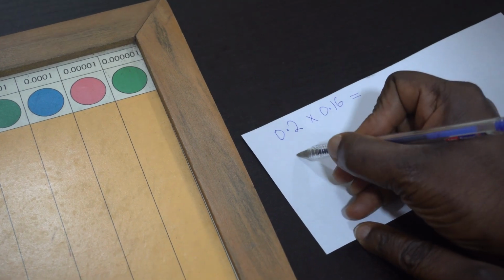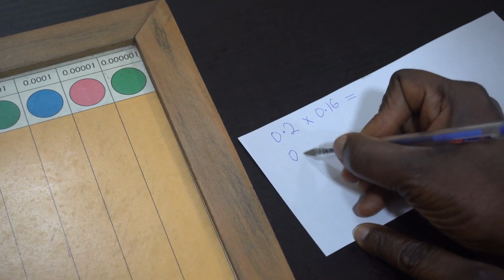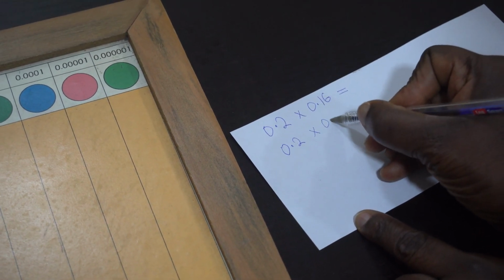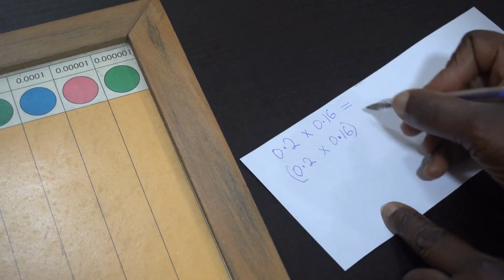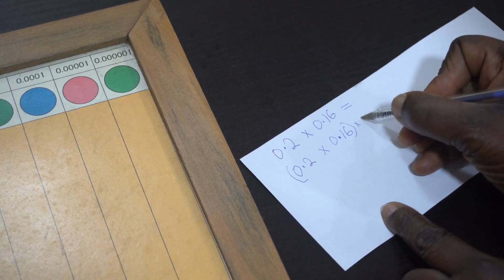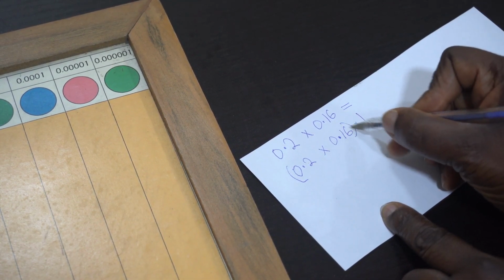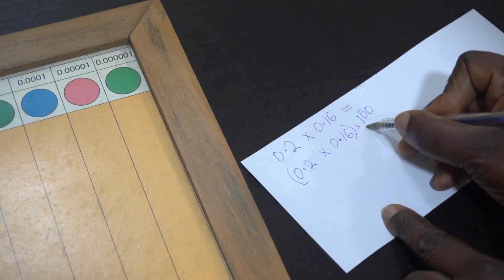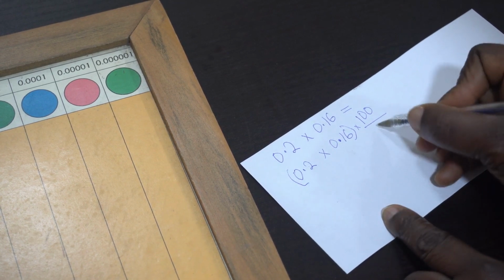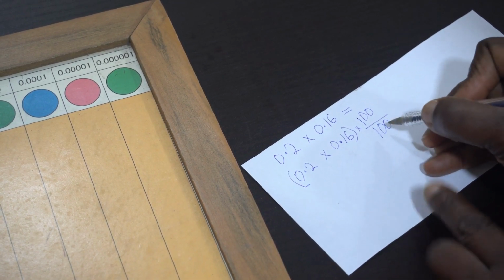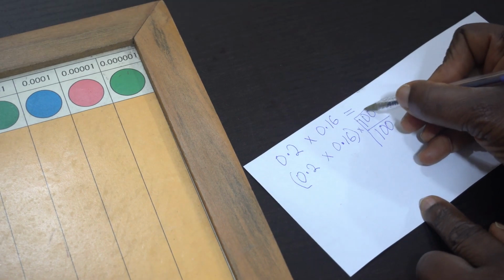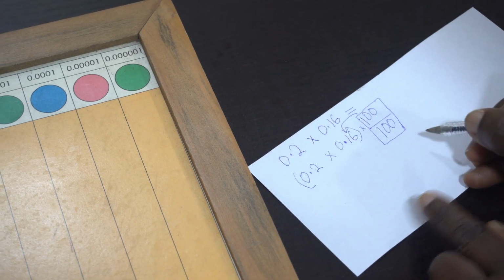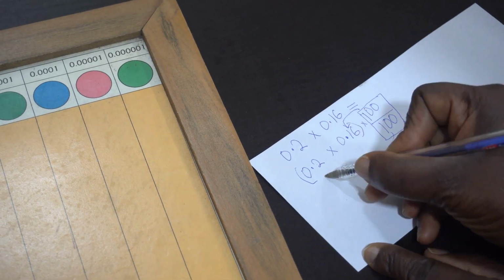So I'm going to rewrite my problem. 2/10 multiplied by 16/100. I'll multiply this whole problem by 100 because I want 16/100 to change to a whole number. So I multiply by 100 and divide my multiplicand by 100 so that the value can remain the same. You remember? So what I've said is that you multiply the multiplier by 100 and divide the multiplicand by 100.